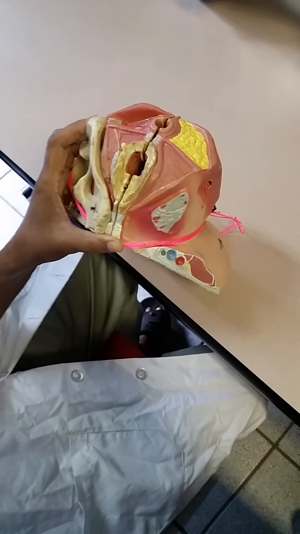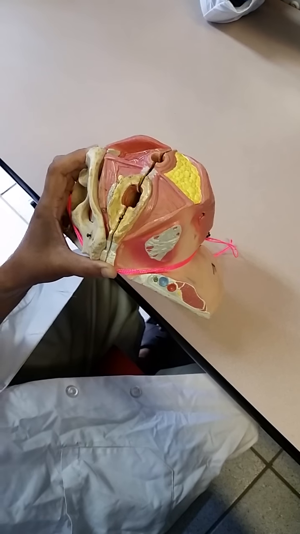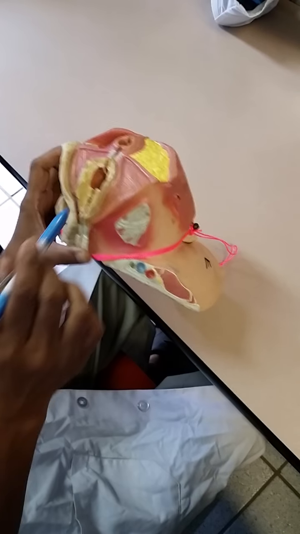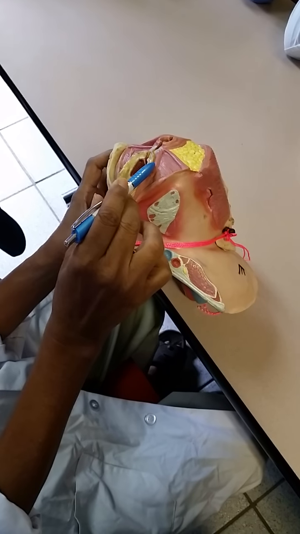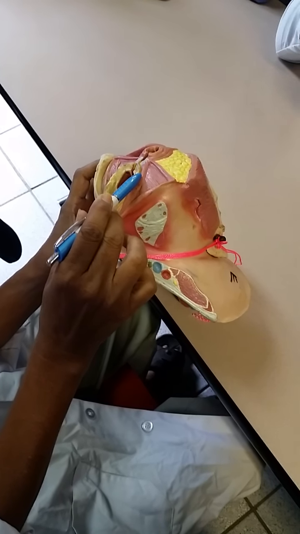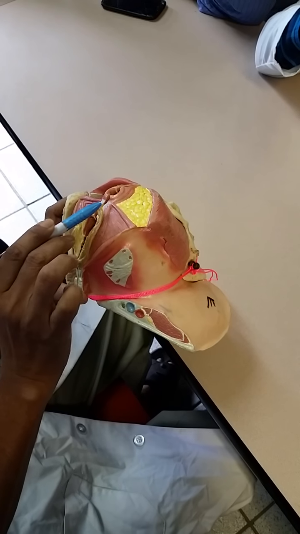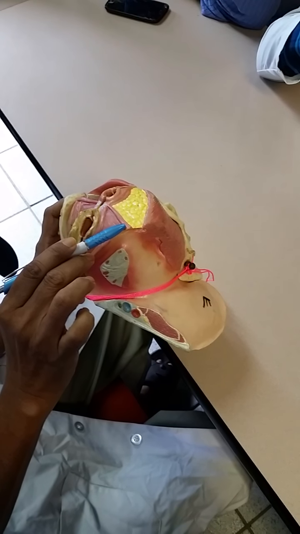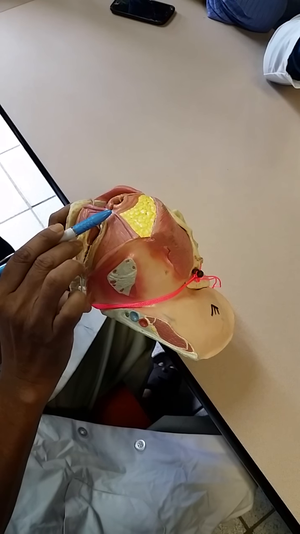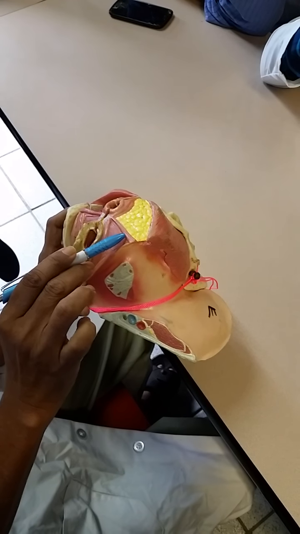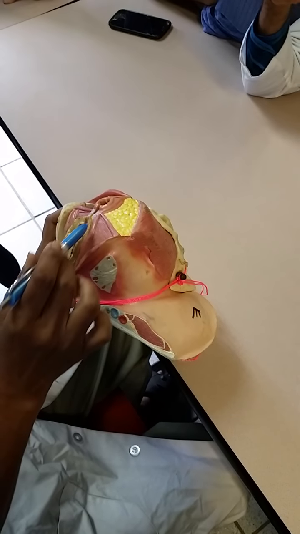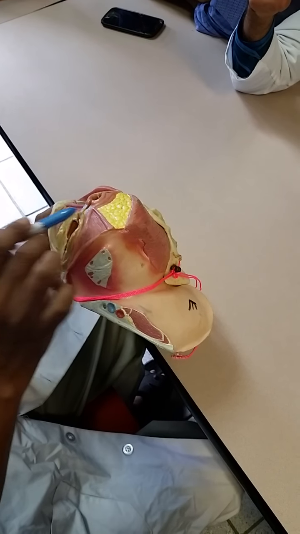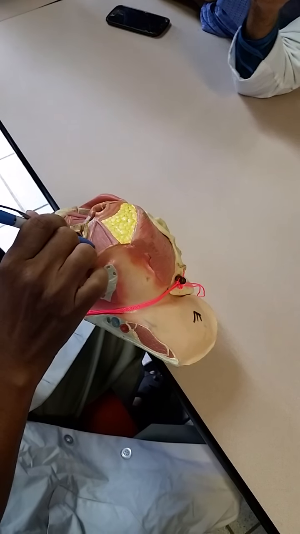Ischiocavernosus. What is this muscle? What is this muscle? Superficial transversus perineum. So these three muscles are intact. What is this? Perineal membrane.